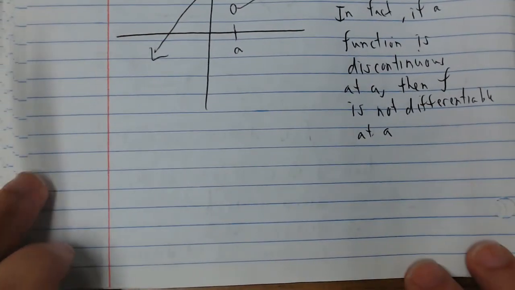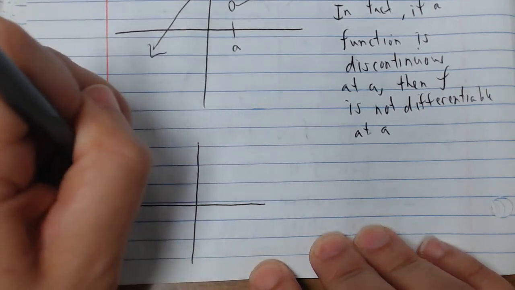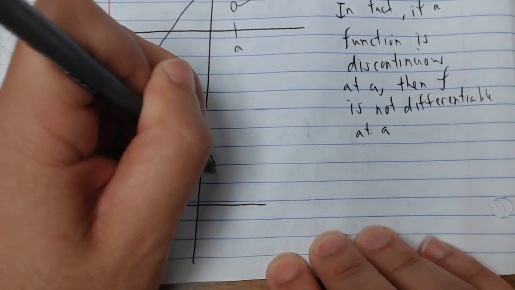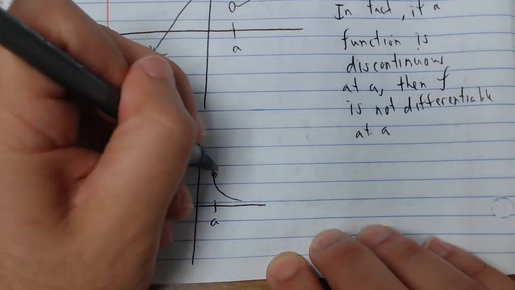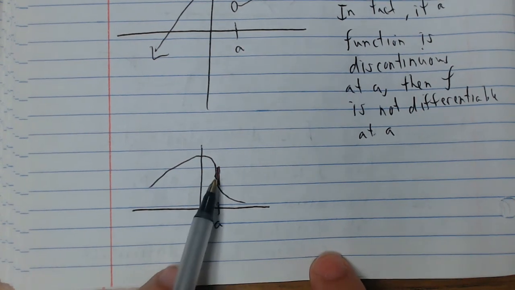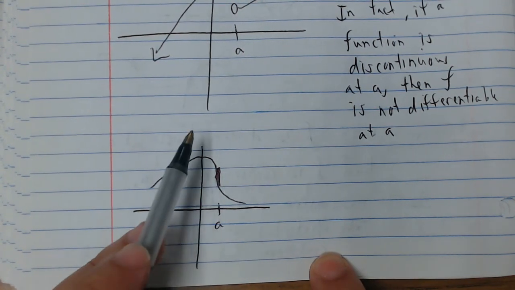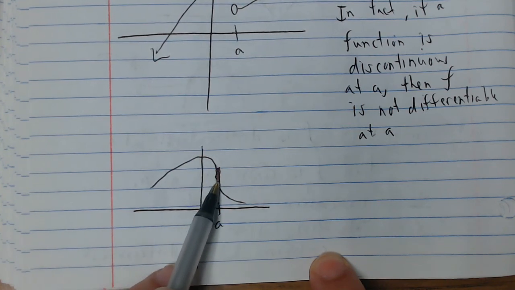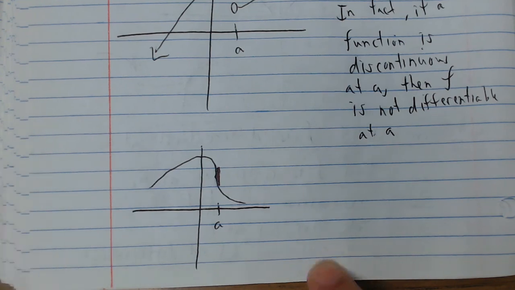Okay, so the last type we could have is if it looks something like this. What do you notice we have at a? We have a vertical tangent. And when you have a vertical tangent, what does that mean? Remember, the slopes of tangent lines are defined as rise over run. And if I have a vertical tangent, then that means my run is 0, which means I'm dividing by 0.